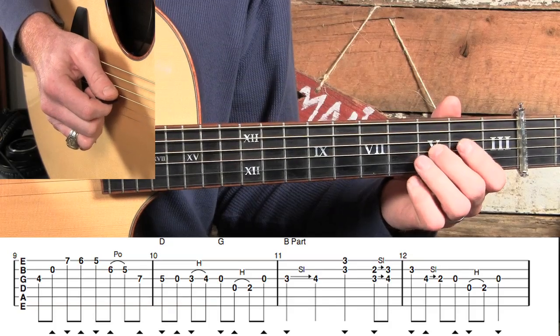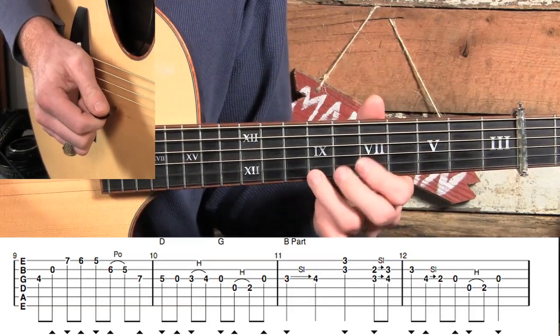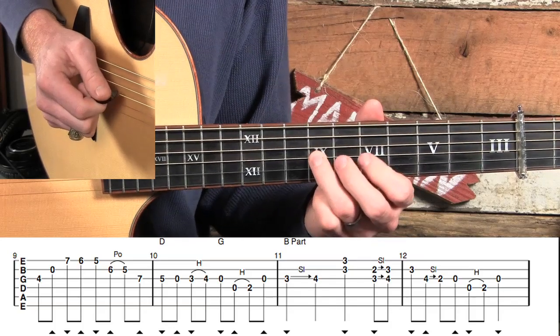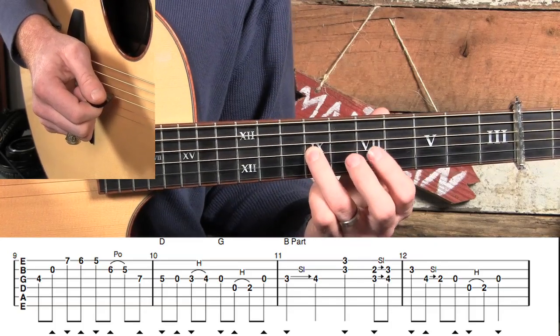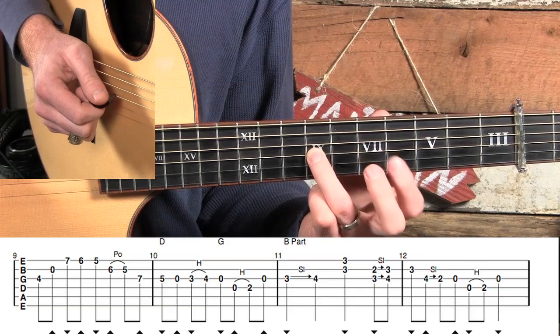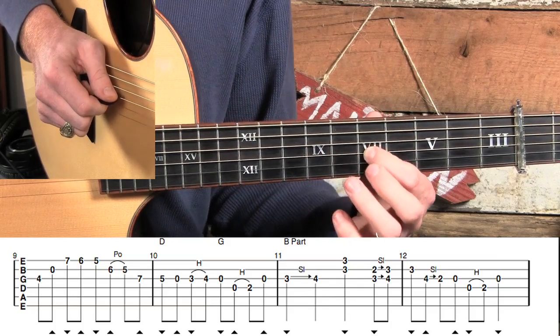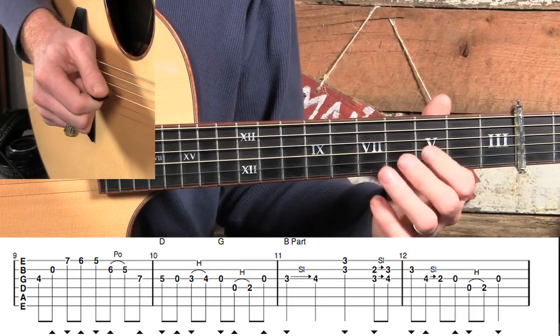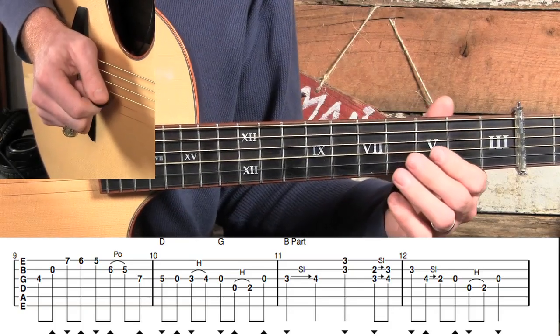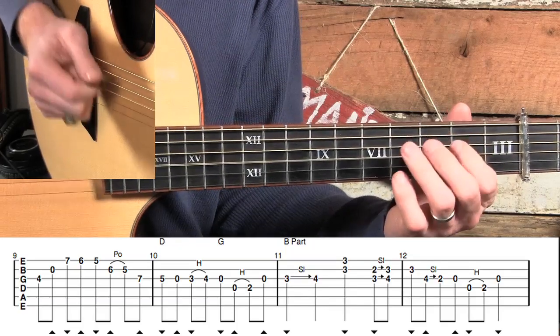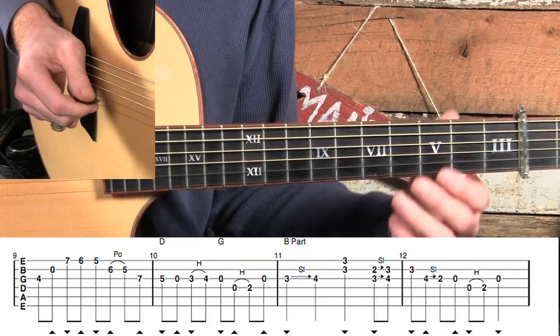Ready, go, and 1, and 2, and 3, and 4, and now I'm going into measure 10. My index finger's already where it needs to be on the 5th fret, and we play it just like this. 1, and hammer on. Then we do another hammer on to get us out of measure 10.